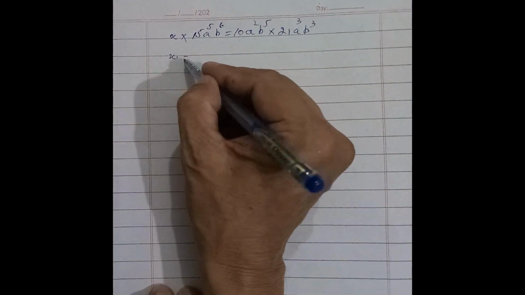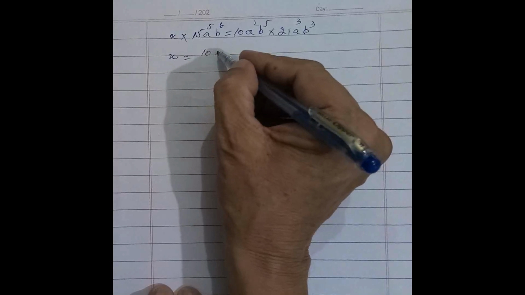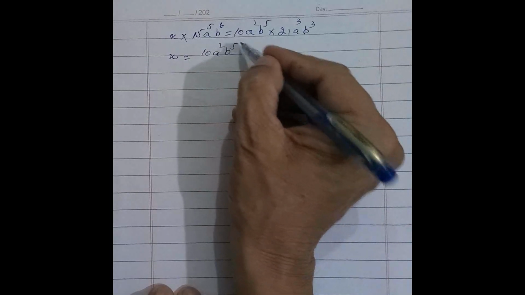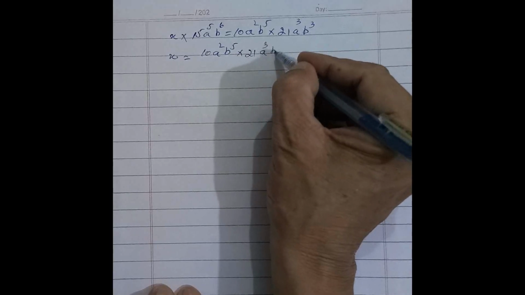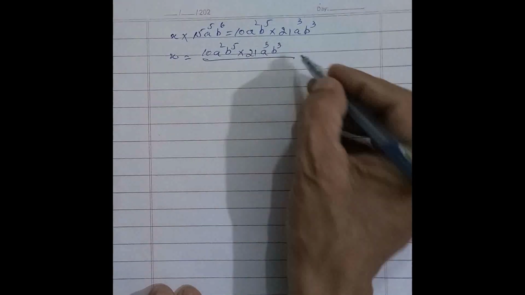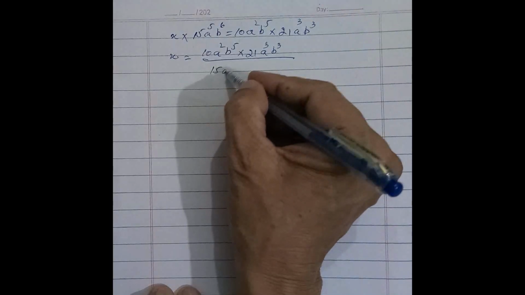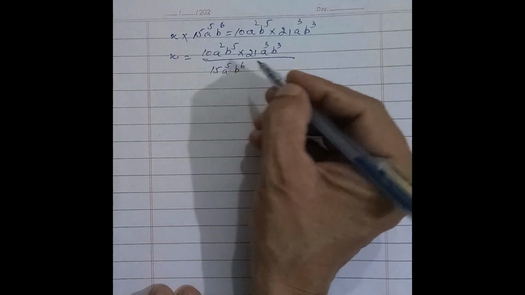And further we find the value of x, which is equal to 10a²b⁵ multiplied by 21a³b³ over 15a⁵b⁶.